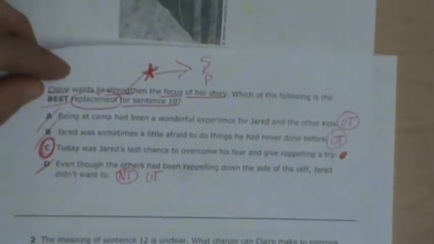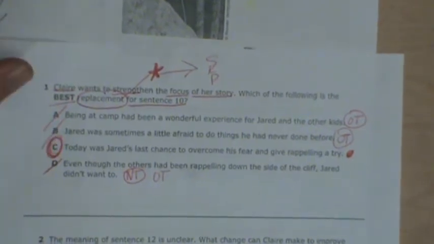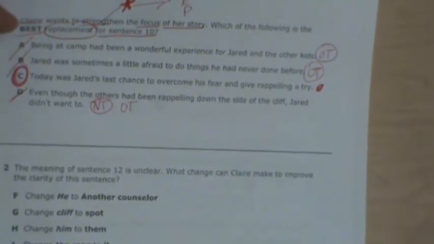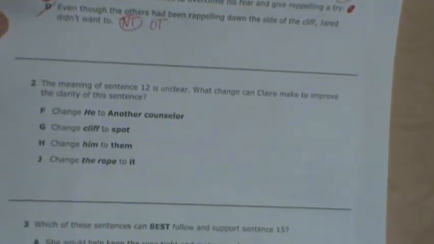Now we're going to be in a crunch time the day of the STAAR test, so there's no reason to go back and write this sentence in the story. You just need to know it goes there. The meaning of sentence 12 is unclear. What change can Claire make to improve the clarity of this sentence?